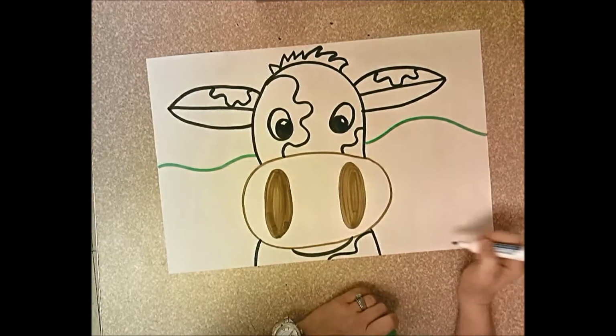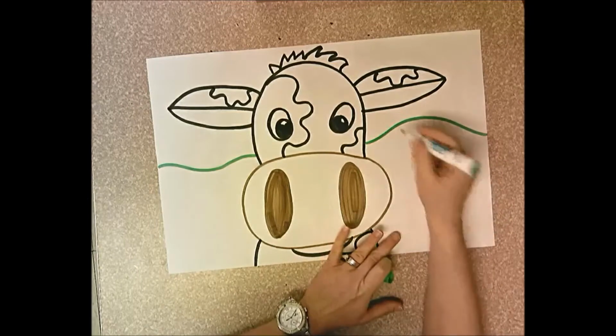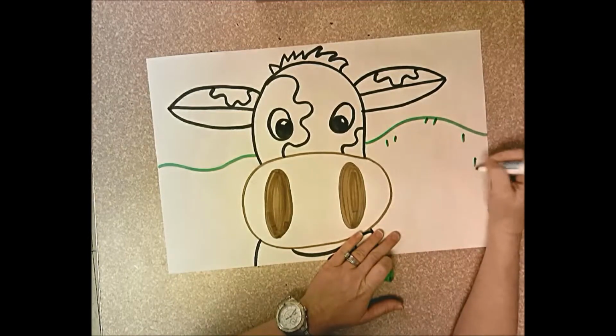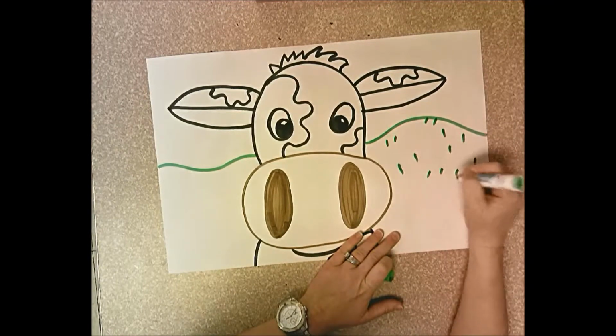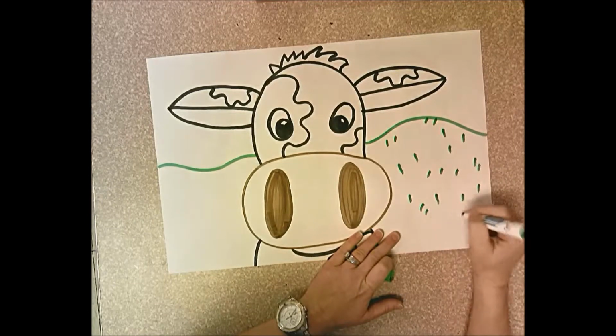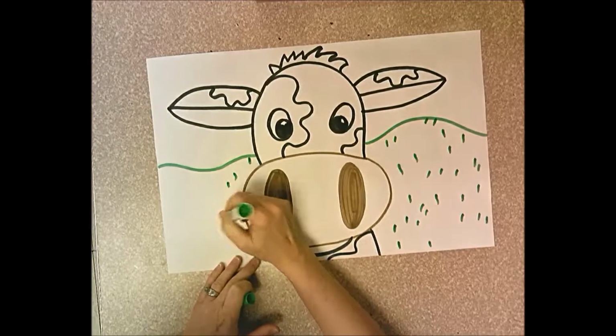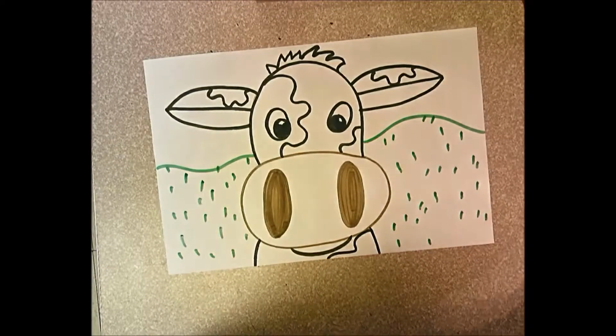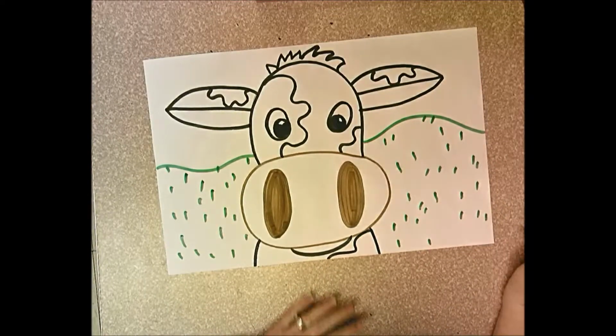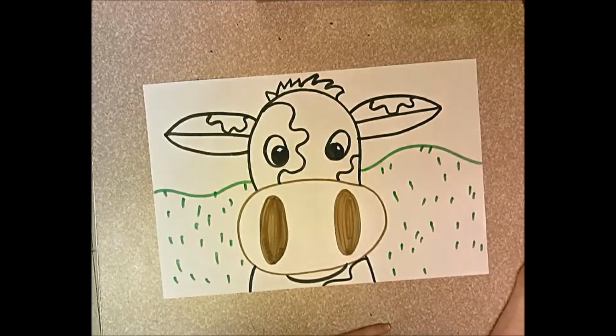Then I want you to add some texture for the grass. Remember, grass grows up and down, so you're going to add just some broken lines that go up and down. Just short ones, not real long ones. And you can add as many or as few as you like. Now we're going to draw a barn. I think you should do this in pencil, that way if you make a mistake you can erase.